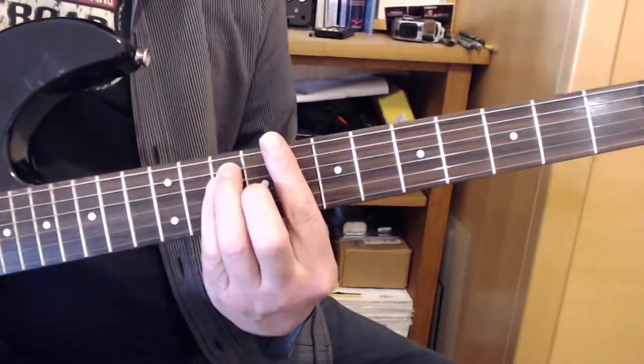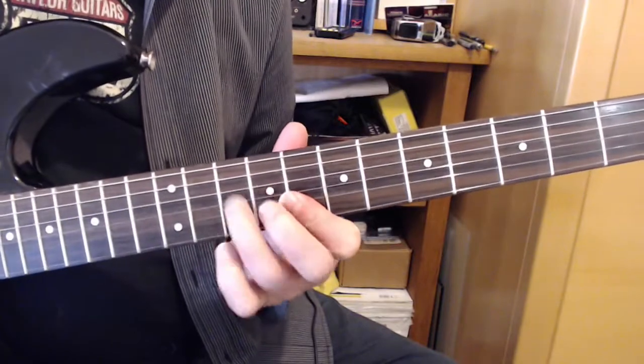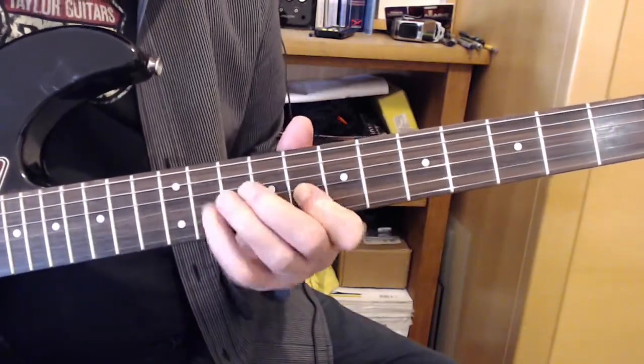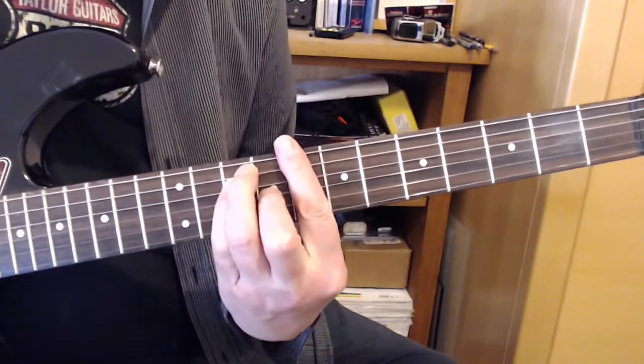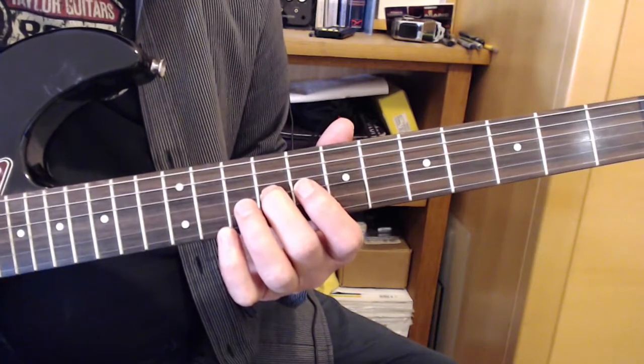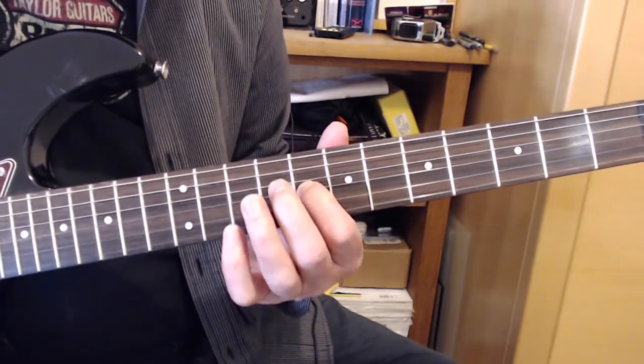So if I have this E-shaped one here, you can play C minor licks over a C major chord. And even when the E natural and the E flat that exists clash, sometimes it can be pretty cool.